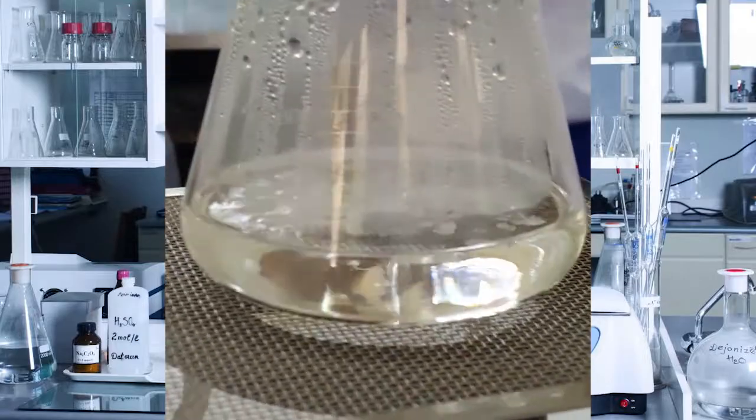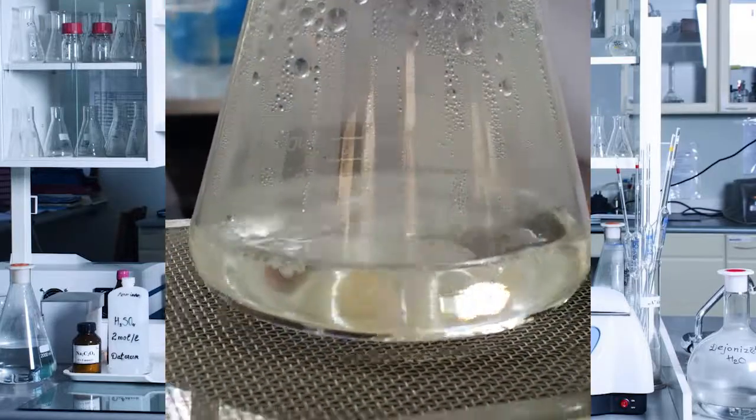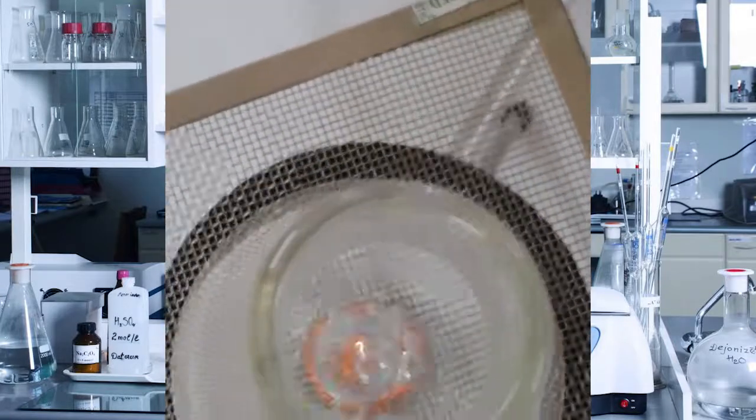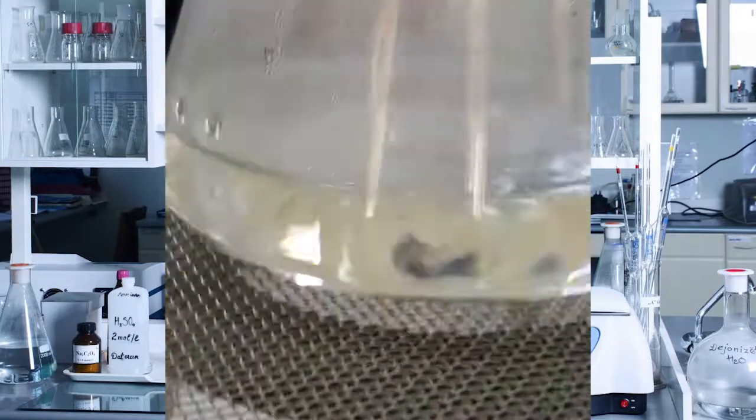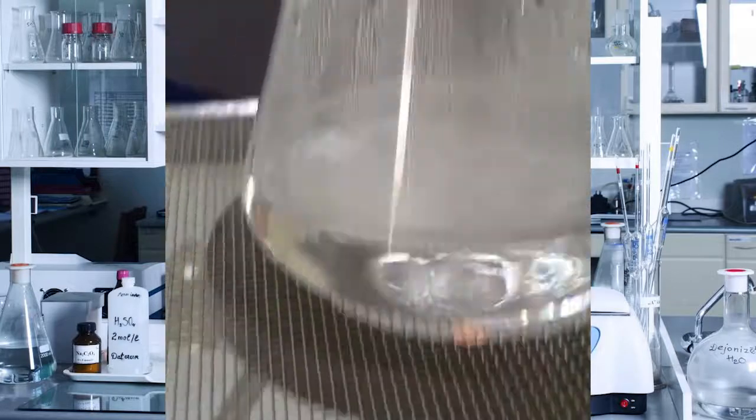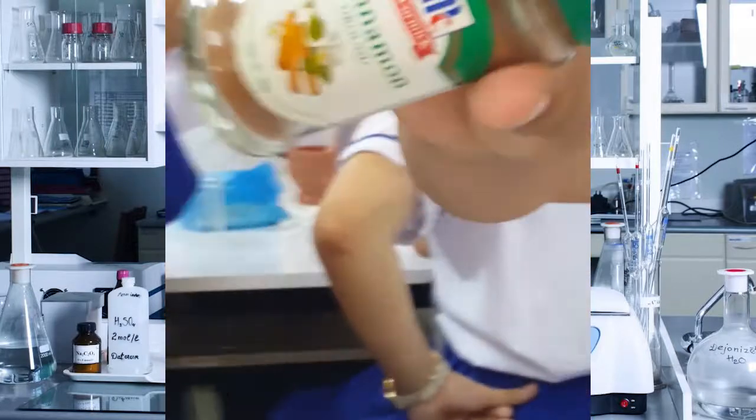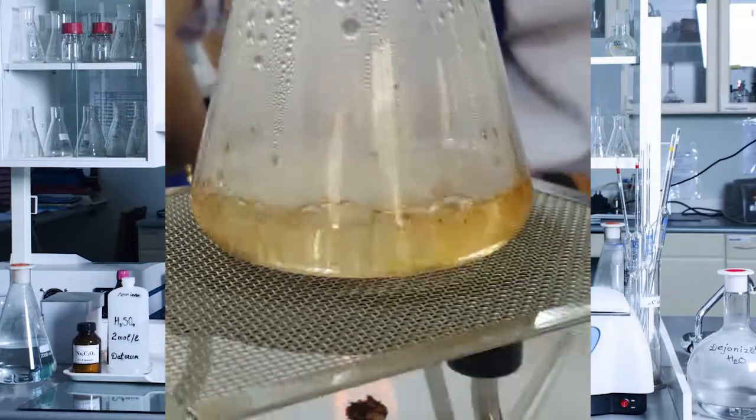In this experiment, we are going to use the boiling water and cinnamon. We mix the cinnamon in the boiling water.